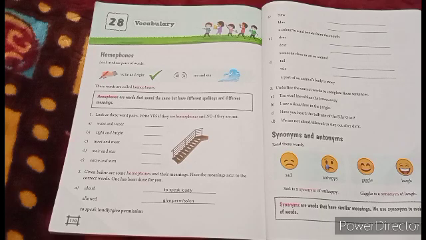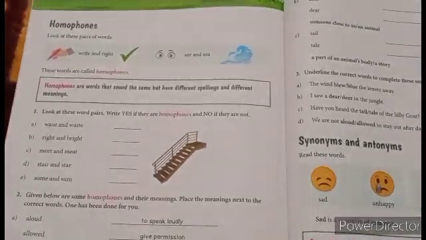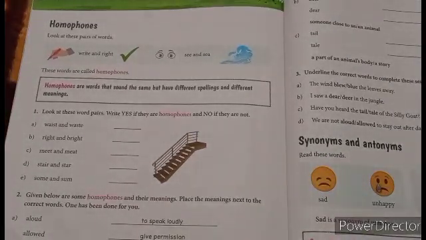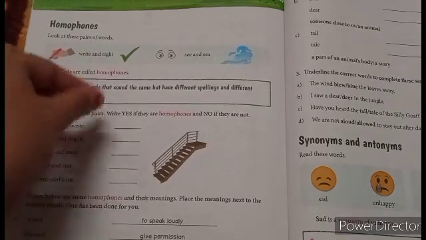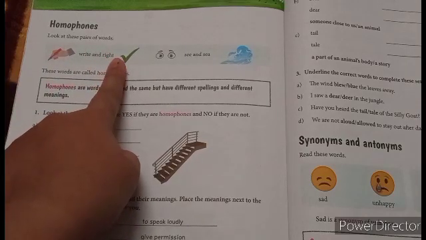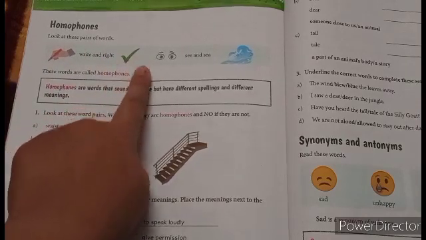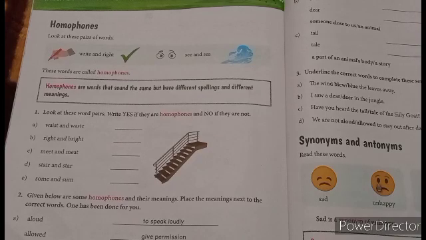वैसे ही यहाँ पे भी कुछ मीनिंग वाले वर्ड्स दिए हैं. Homophones वाले वर्ड्स दिए हैं, different meanings वाले words, and they are write, WRITE, यानी लिखने वाला राइट, and right, RIGHT, it means correct. Then sea means देखना, and sea means समुद्र. Okay, now these words are called homophones.